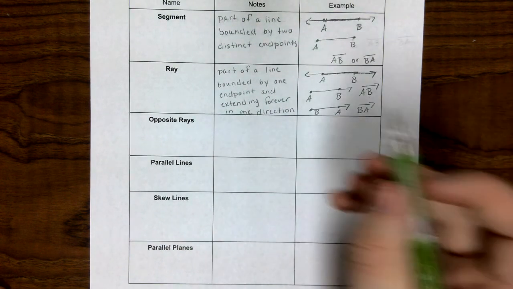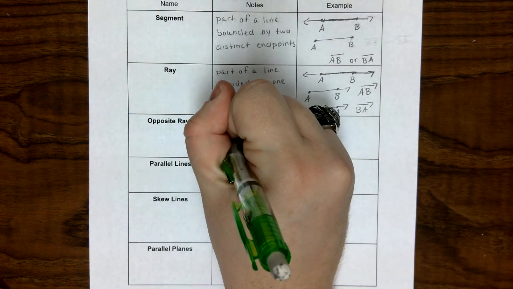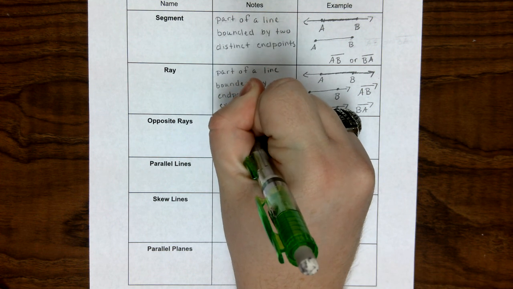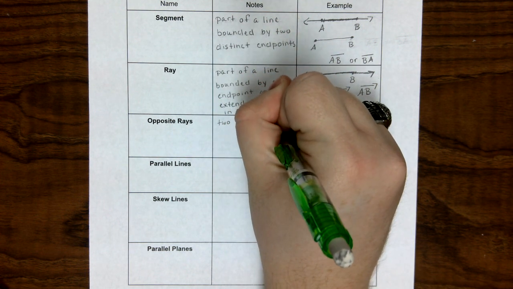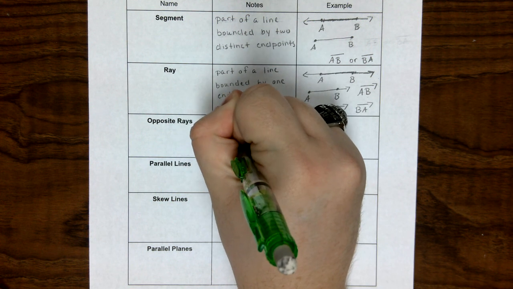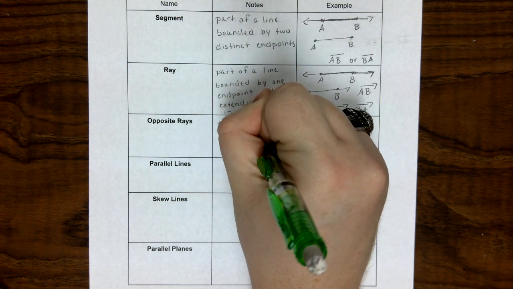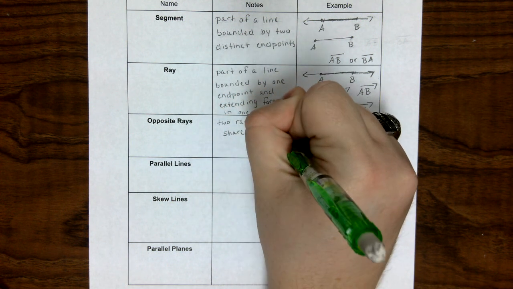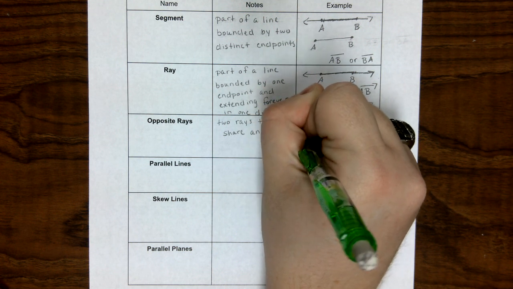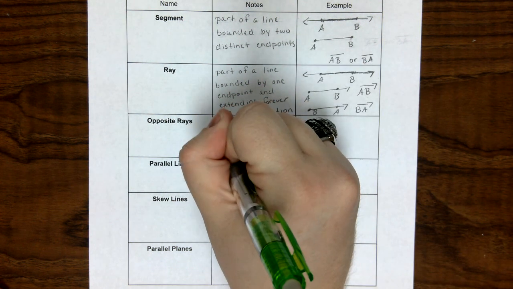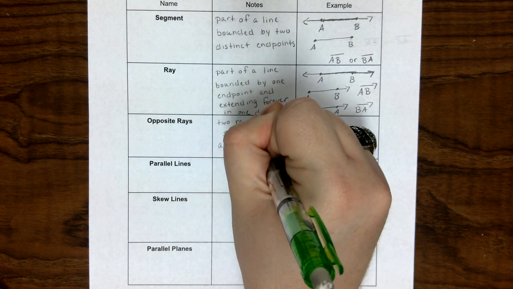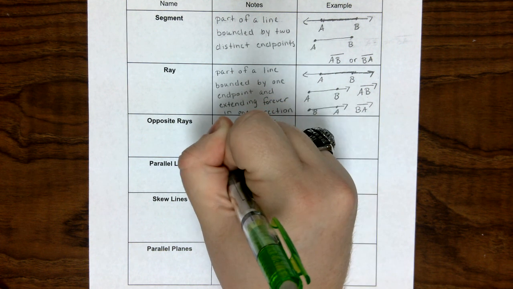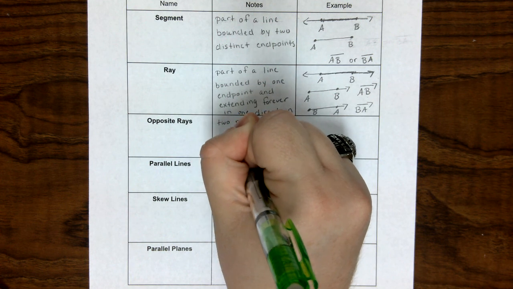Now, opposite rays. These are two rays that share an endpoint and they extend in opposite directions.